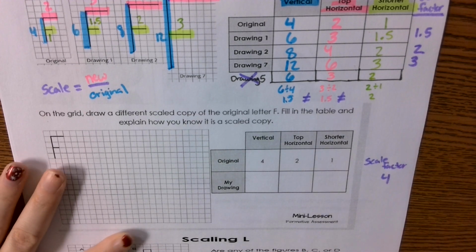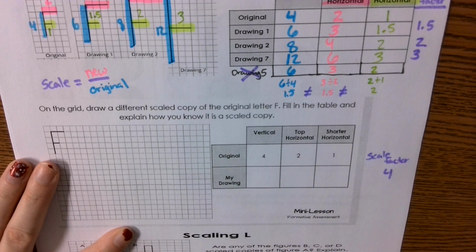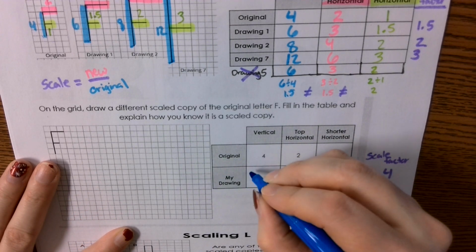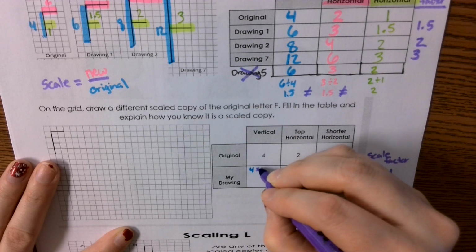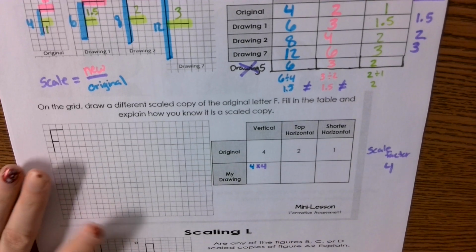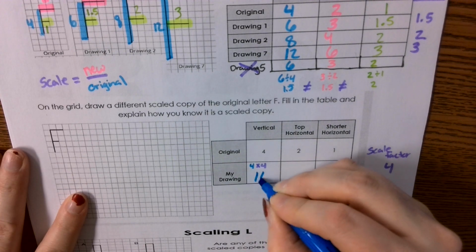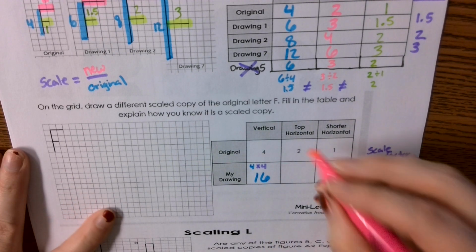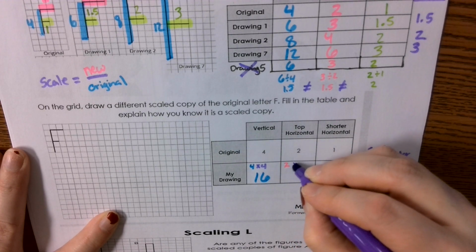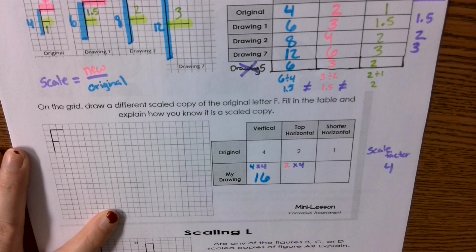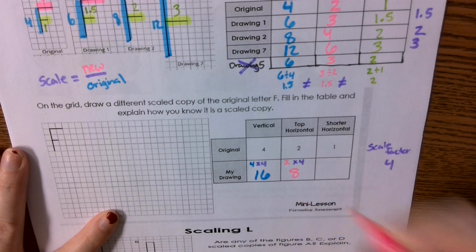So we're going to use a scale factor of 4. If I use a scale factor of 4, that means what I'm going to do is take this 4 and multiply it by 4, and that's going to give me my new measurement. What's 4 times 4? 16, right? I'm going to take this original value of 2 and multiply it by the scale factor of 4. And that's going to give me now a measurement of what? 8, right? 2 times 4 is 8.